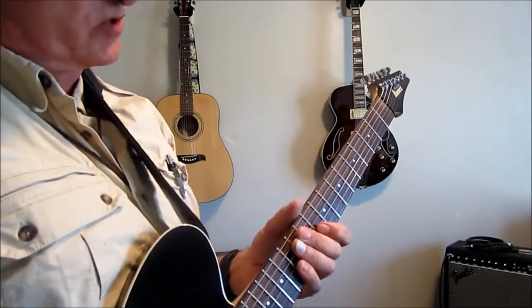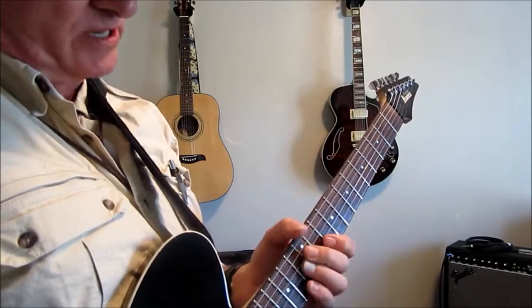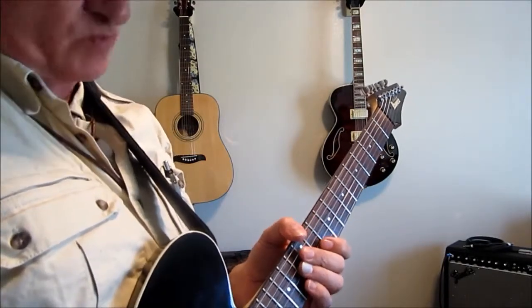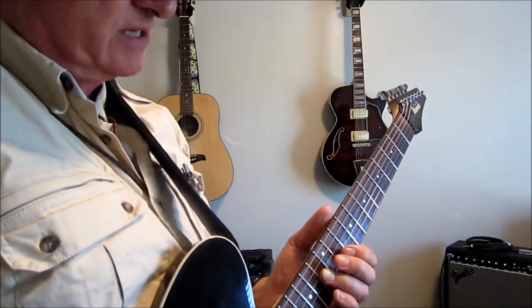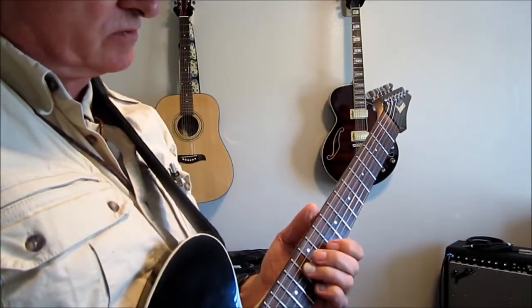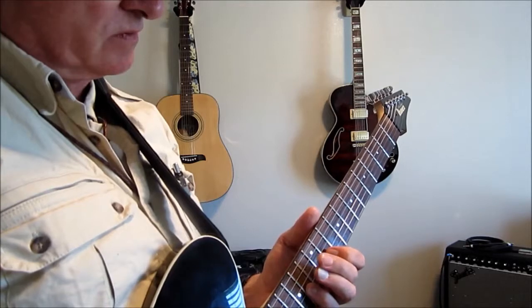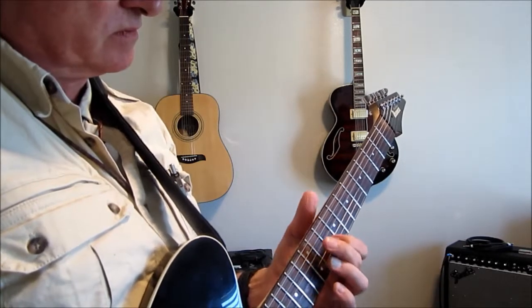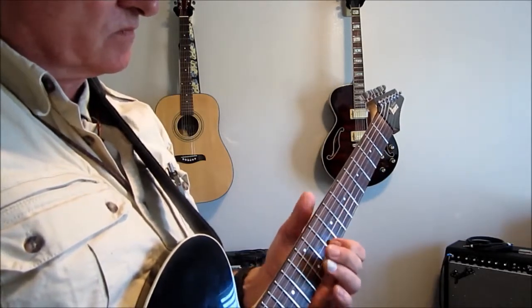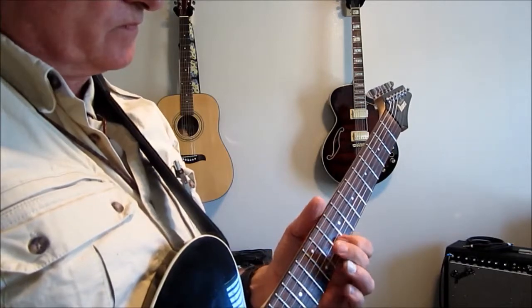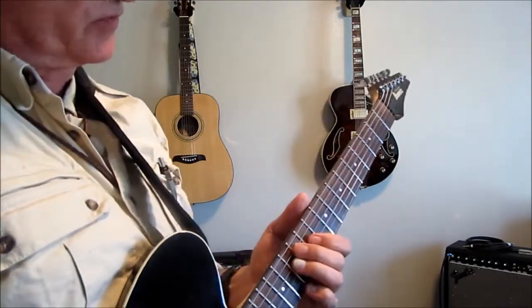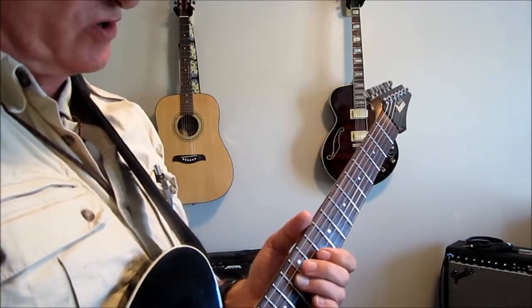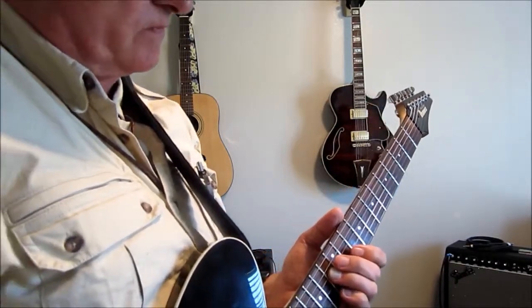Okay, in order to illustrate that final A section, I'm going to play the end of the C section that comes right before it, and I'm going to pick a very recognizable spot, and that is where it goes. Alright, so I'm going to start right there, and then I'm going to go ahead and play through the whole ending of the song. Okay, here we go.